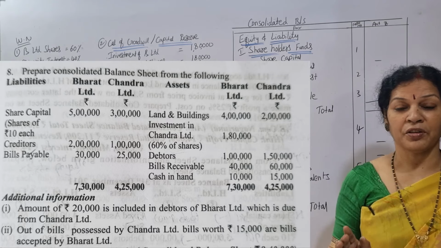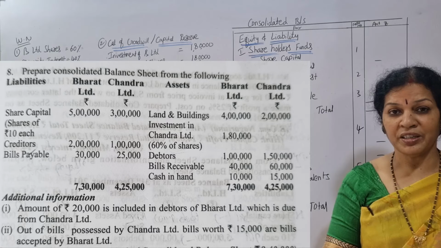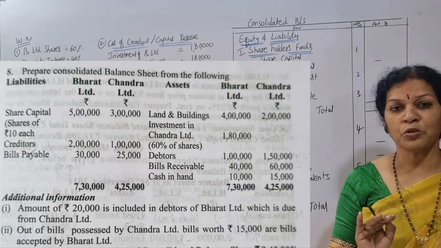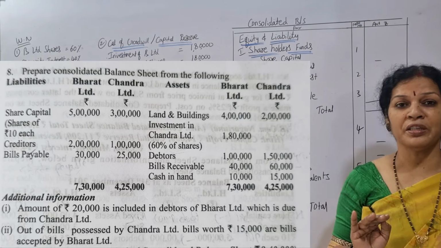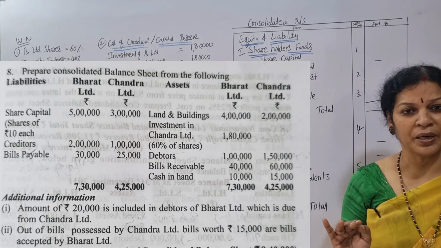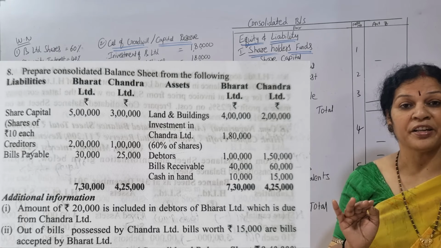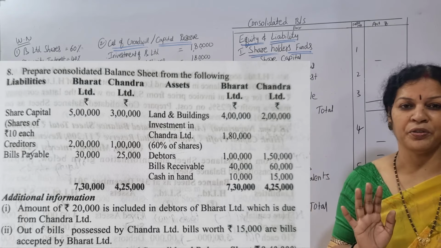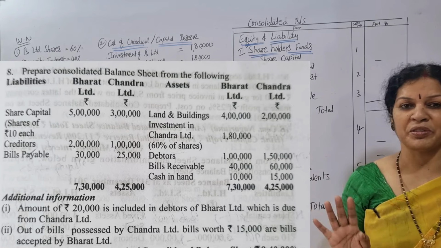For the first item, we deducted from the debtors and creditors. Now the second one is related to bills receivable and bills payable. This also has to be deducted, because we don't want intercompany transactions. So deduct from the bills receivable and deduct from the bills payable. This is the new point. If you understand, the rest of the problem is normal. Am I clear? Shall we go to the problem?